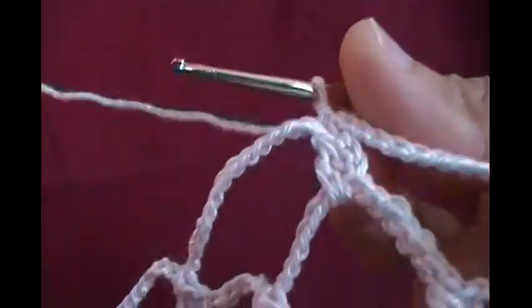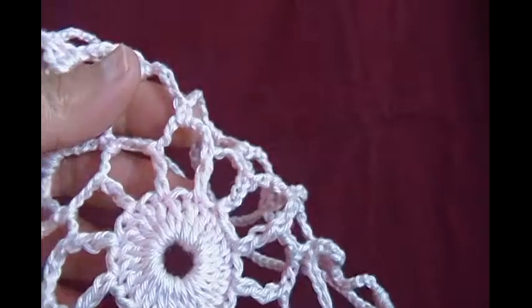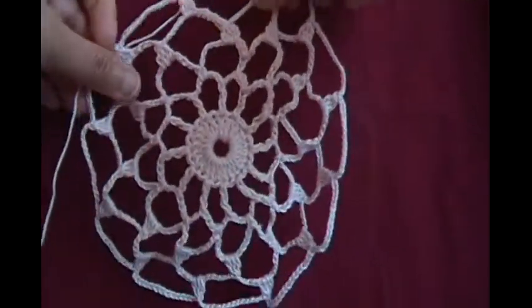So I completed the round, and this is how it looks so far.